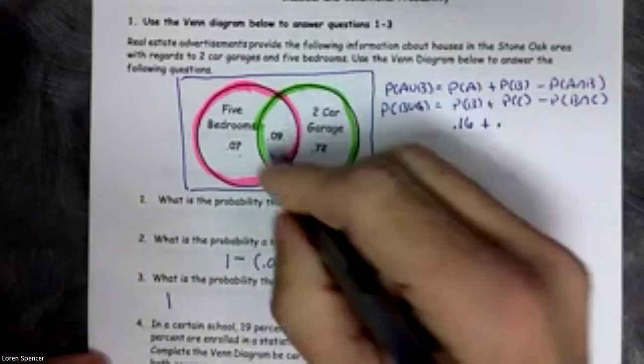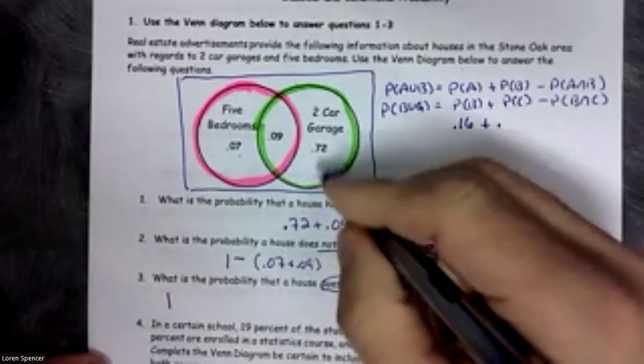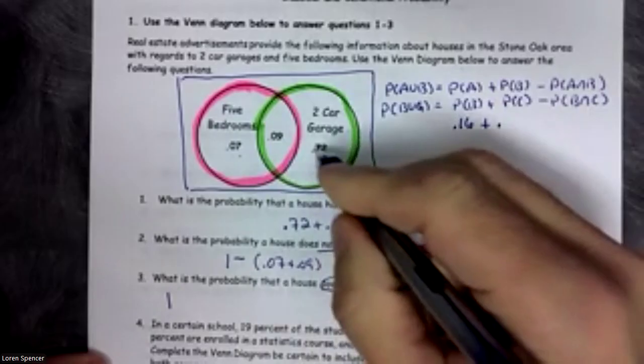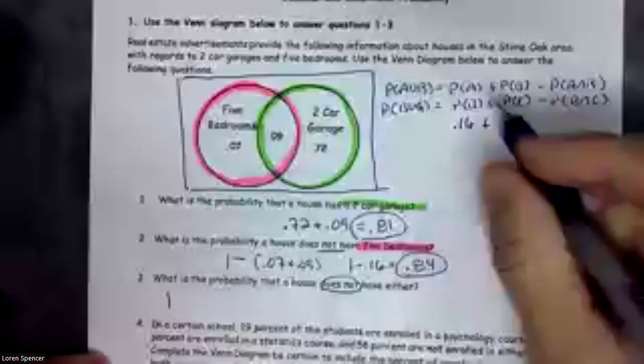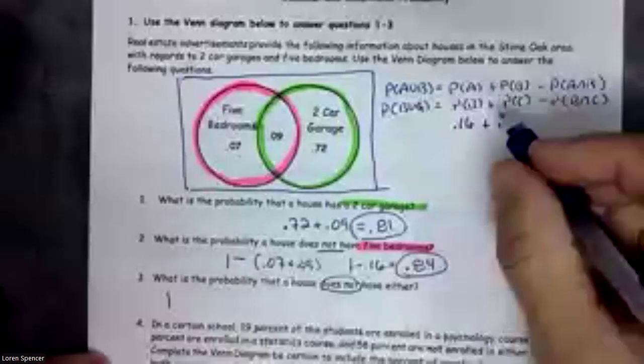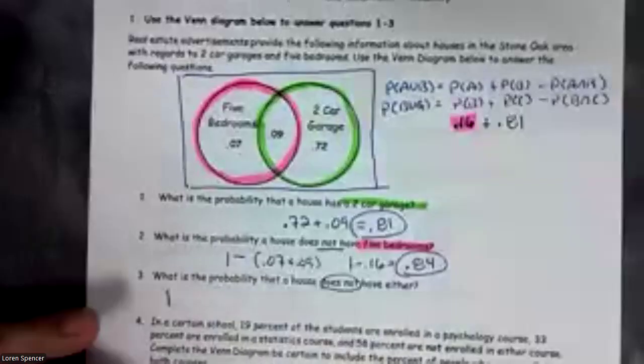Because essentially, this is the probability of five bedrooms. This is the probability of the garage. And then we need the probability of the intersection. And that intersection happens to be 0.09. Okay? So when we add all that up, we go 0.16 plus 0.81 minus 0.09.